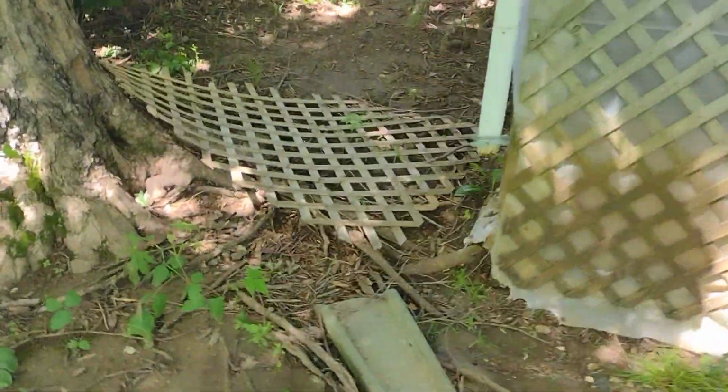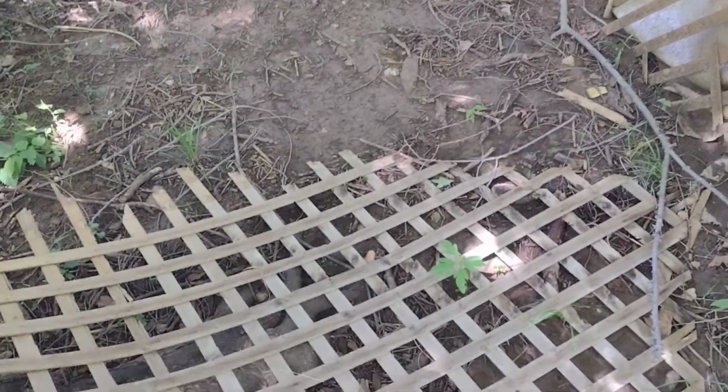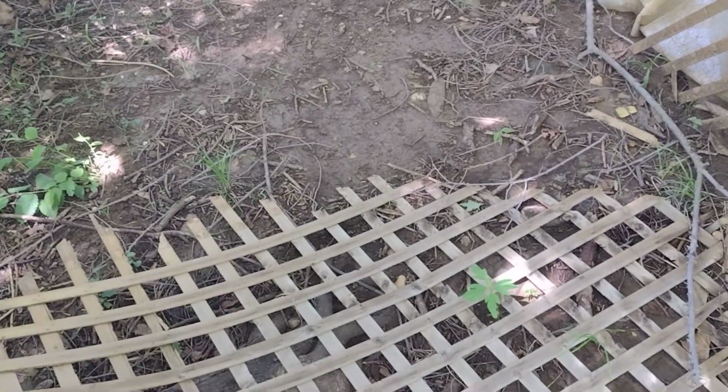Sorry about that fence. I don't know why that's there. But hold on, give me a second to move this, and I'll come back to the video.